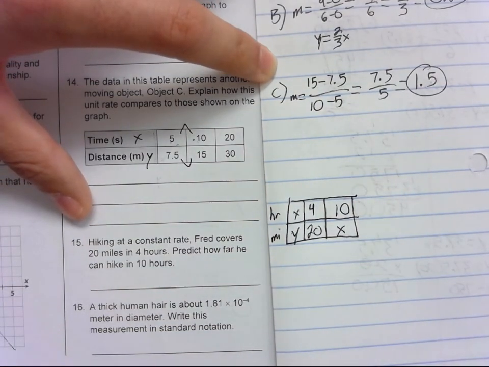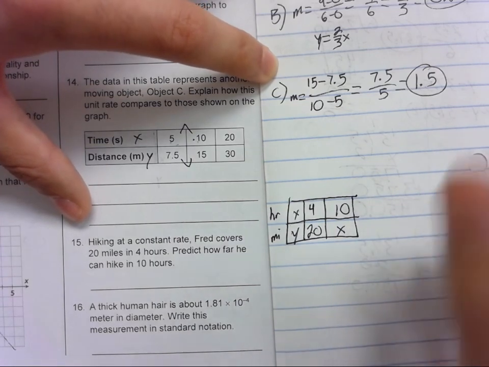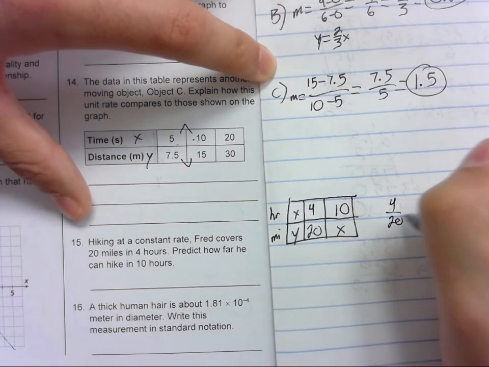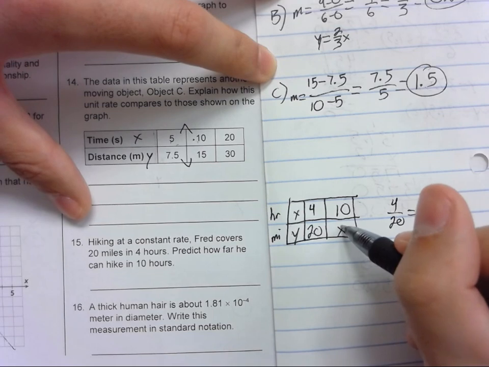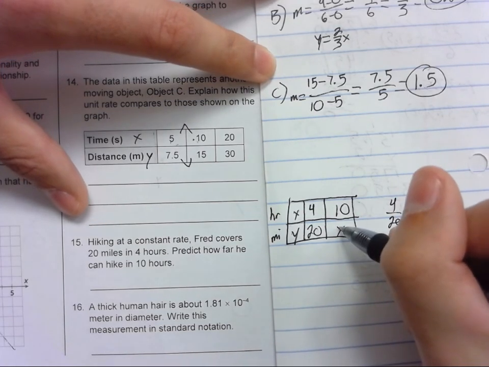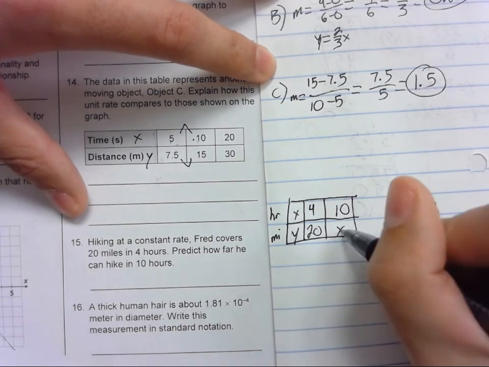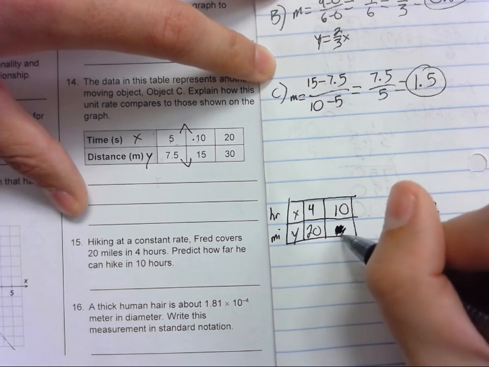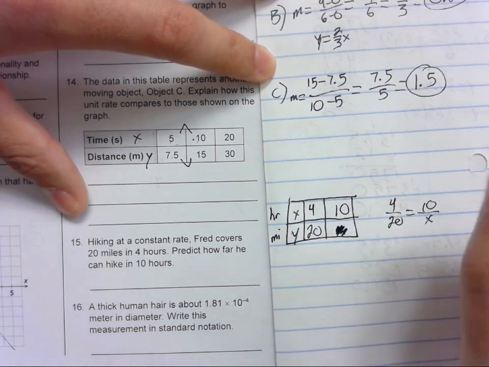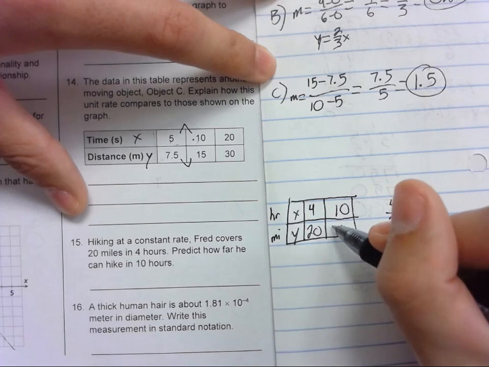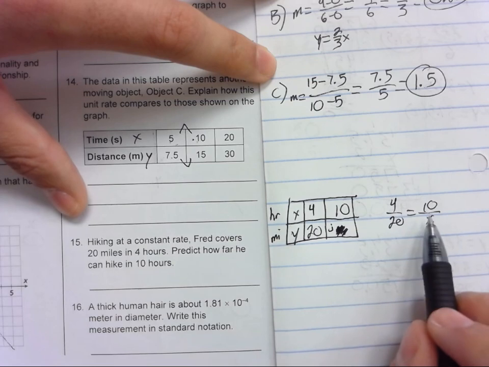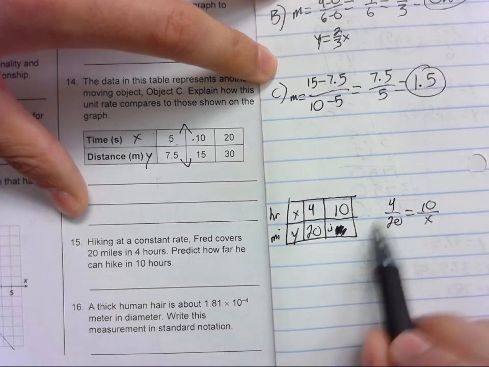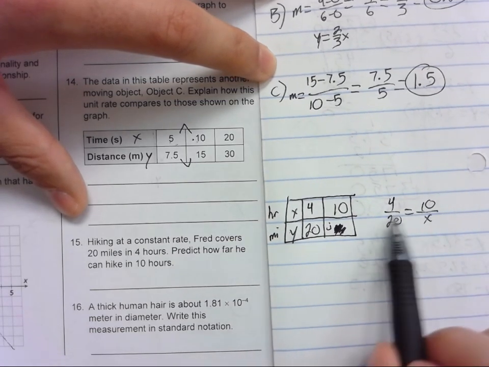A couple ways we could solve this. This could be set up as a proportion. And actually this would be y. This is just a variable, just our unknown. I guess x would be a poor variable to use. Let's use whatever you want. Use j just because I feel like it. So we could cross multiply and divide. That's how you solve proportions.